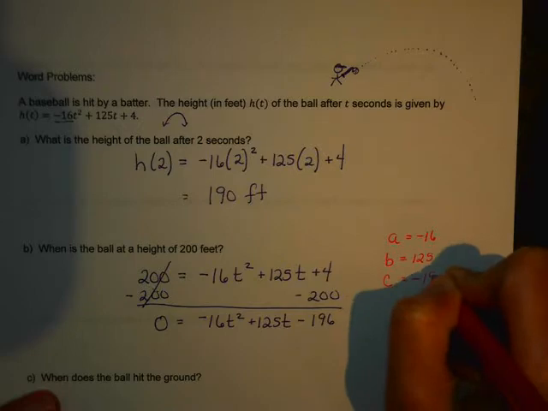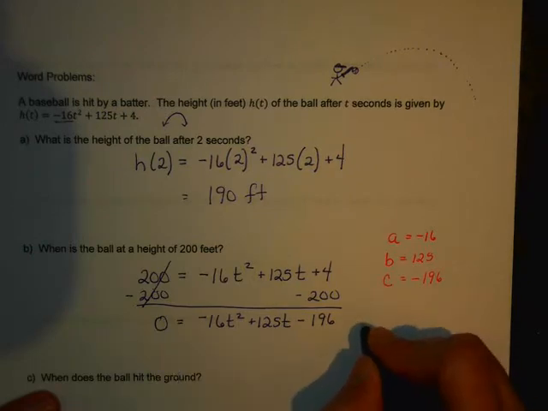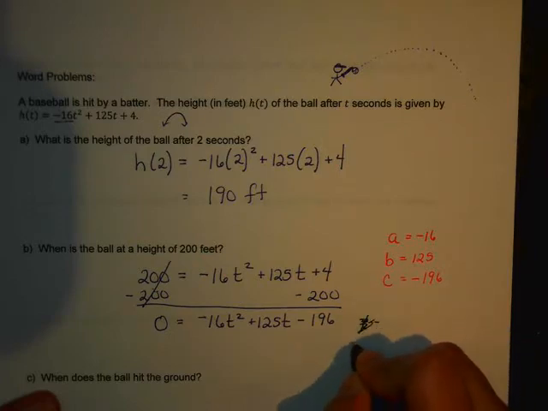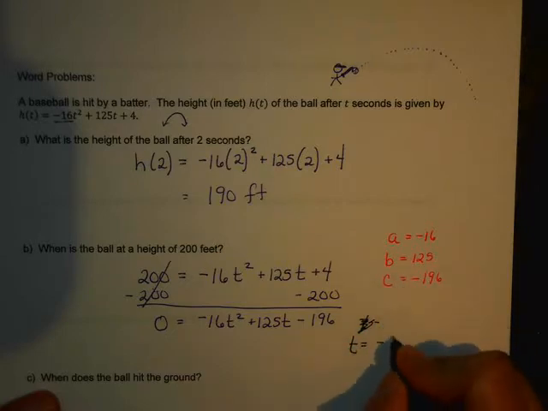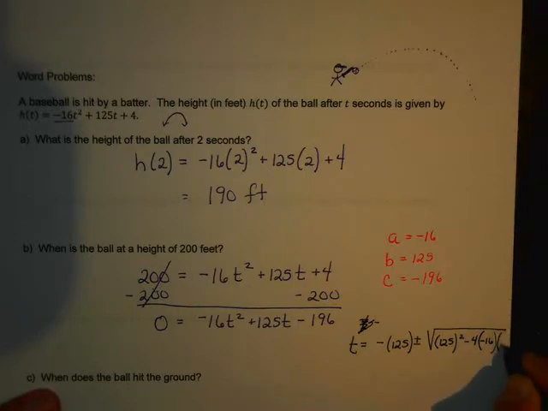And we're just going to plow it through the quadratic formula. Quadratic formula is used to solve quadratics when one side equals 0. So x is going to equal, oh, it should be t, actually. We're not using x's right now, we're using t. So t equals negative b plus or minus the square root of b squared minus 4 times a times c. Squeeze it in there, 196. Ooh. All over 2 times a.